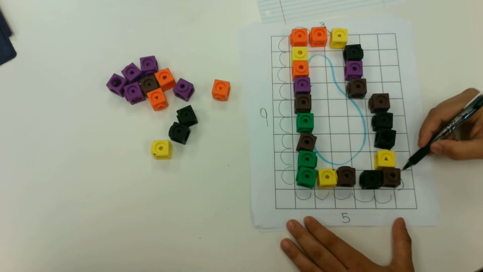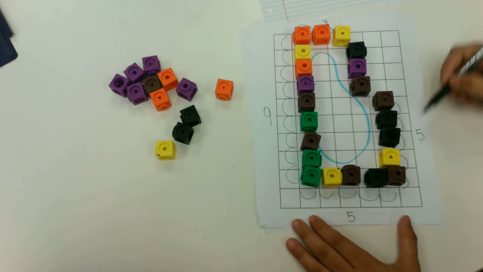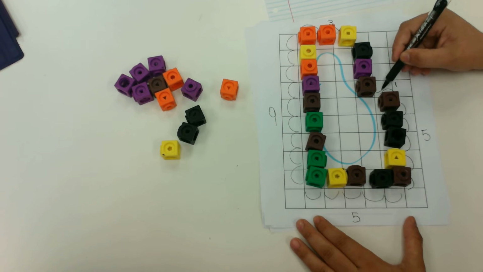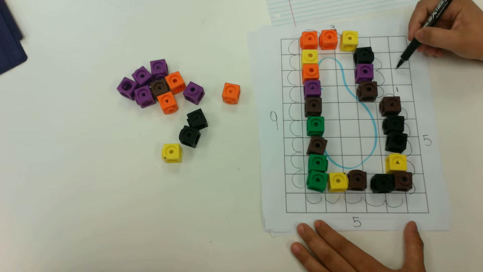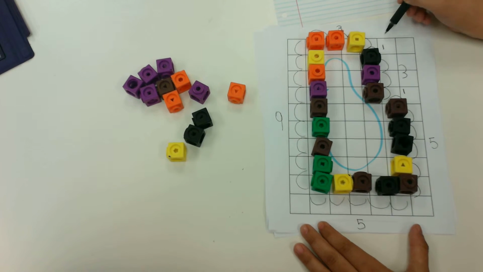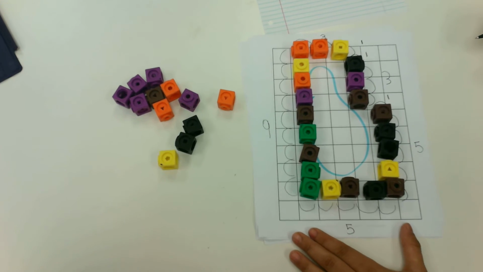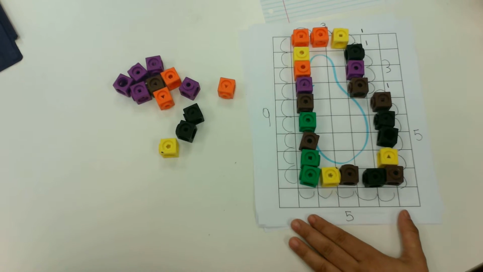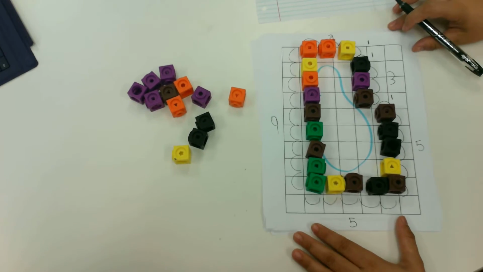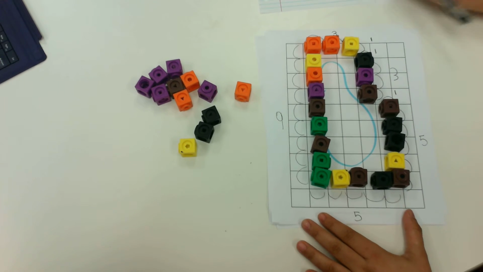And there's 1, 2, 3, 4, 5. 1, 2, 3. There's 1 here and 1 here. So they would remind each other, okay, so now what do we do next? Well, since perimeter is adding all the sides, we have to put all these numbers together and add them, okay?